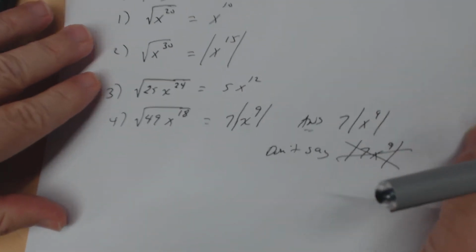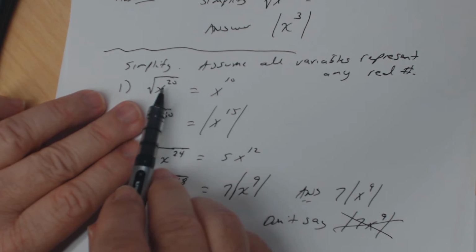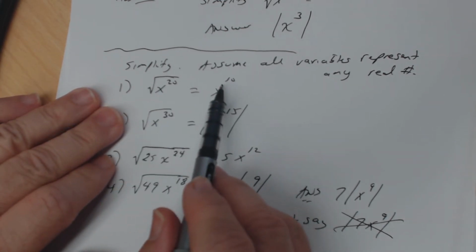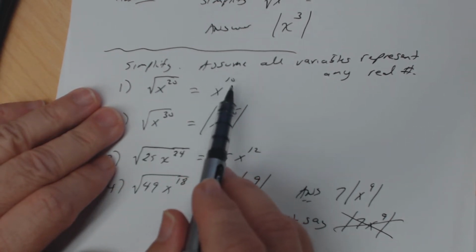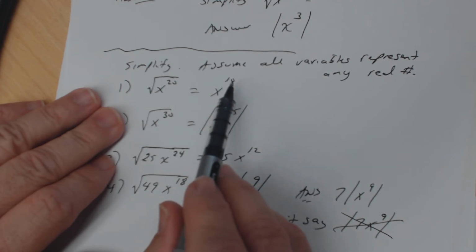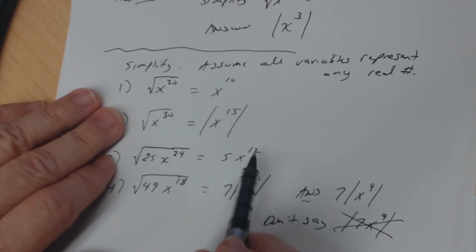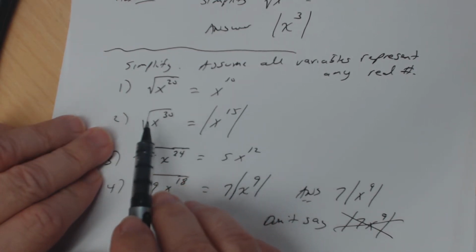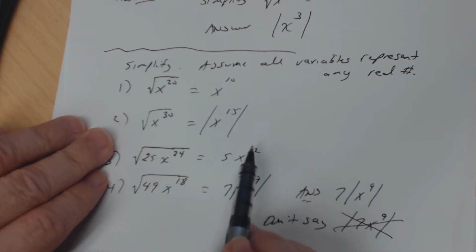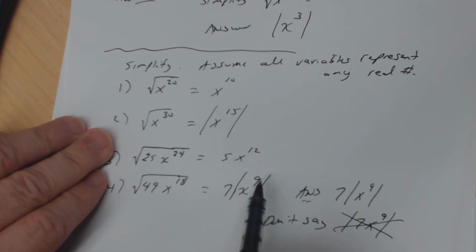I don't recommend you looking at it this way. You see how when you simplify the square root, your exponent's even. You do not need absolute value. The exponent's odd, you did. That's only true for square roots that I'm talking about. The exponent's even here, you did not need it. The exponent's odd here, you did.